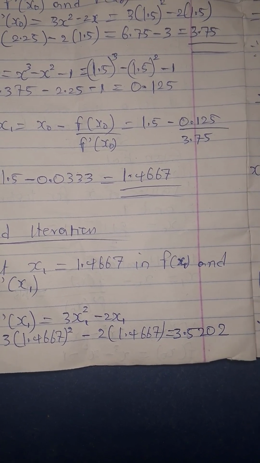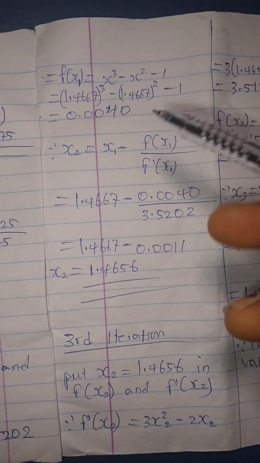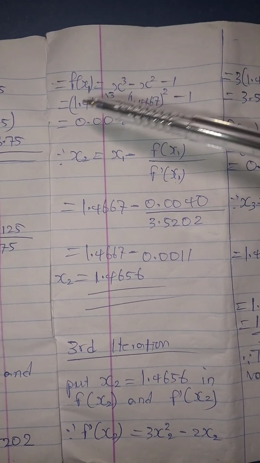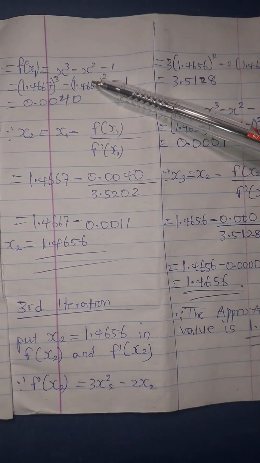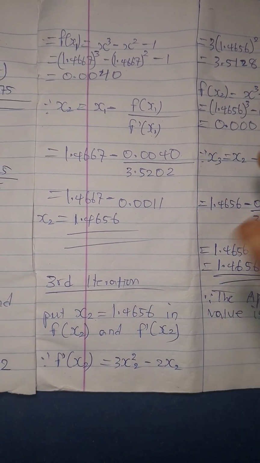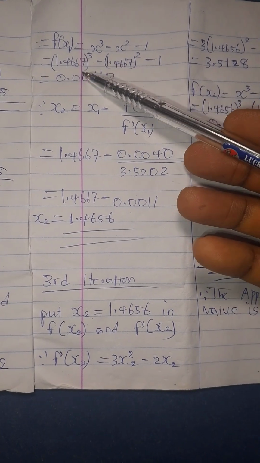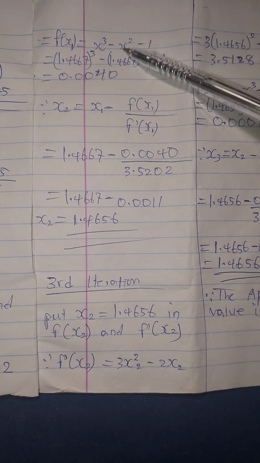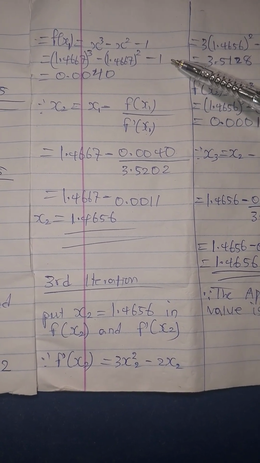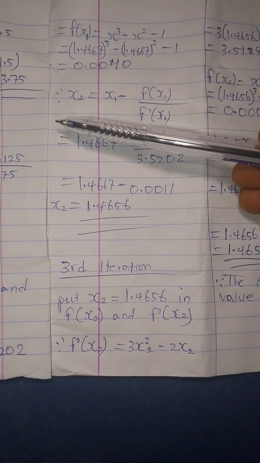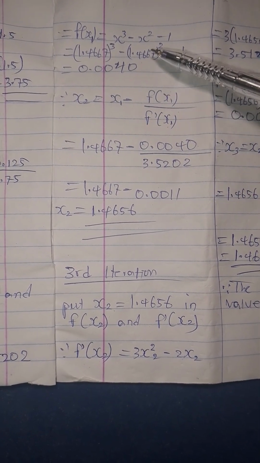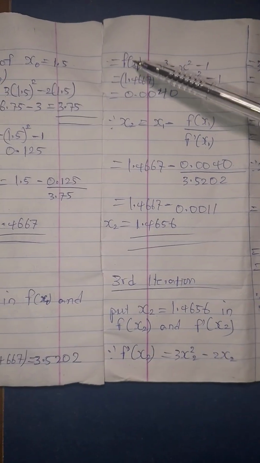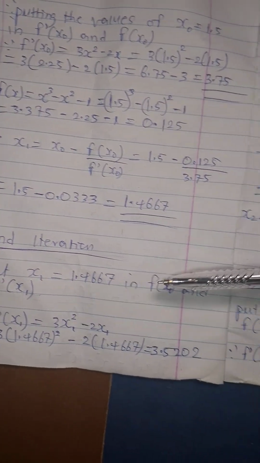3.5202. Now for the next one, I have to find f(x1). Now f(x1) is equal to x cubed minus x squared minus 1. So therefore, putting the value of x to be 1.4667, you have 1.4667 raised to 3 minus 1.4667 raised to 2 minus 1. If you subtract everything here, we will have 0.0040.